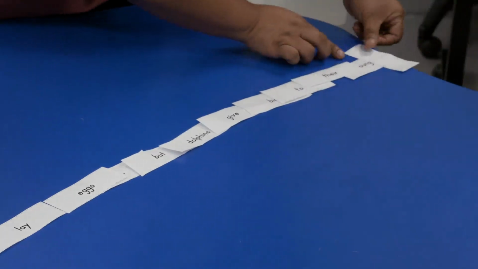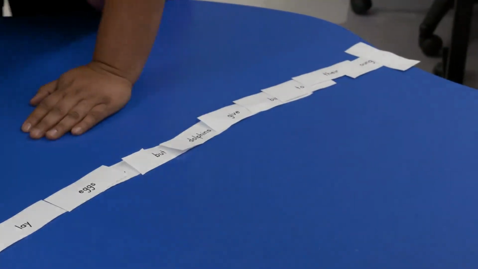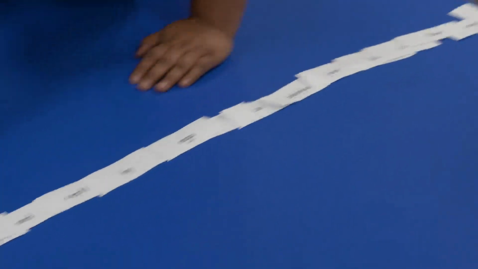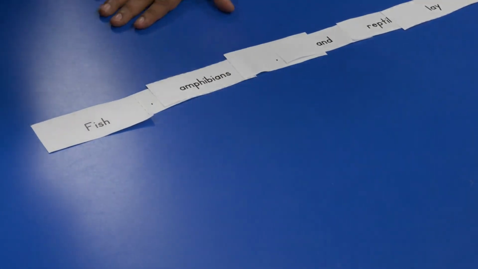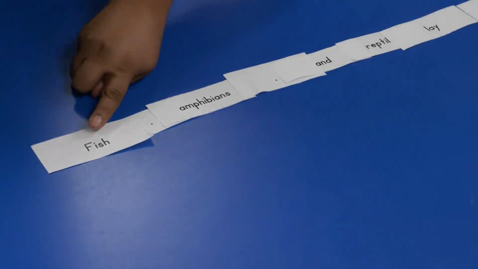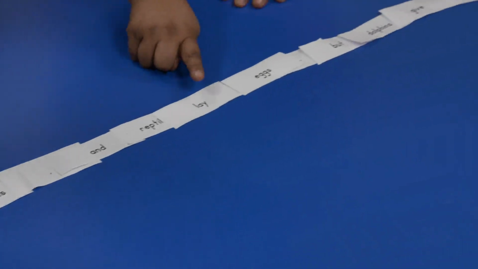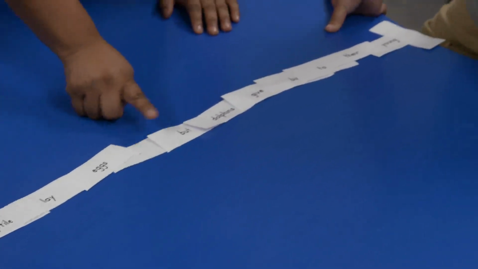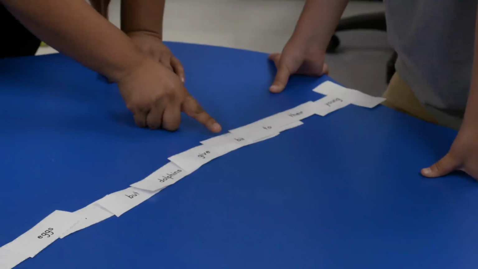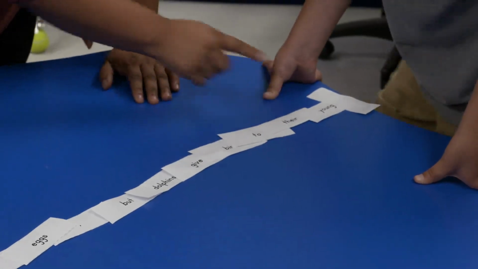Okay, so now let's put this period. We're going to put it this way. It's not going to make a difference how we put it, okay? So let's read our sentence together. This word is amphibians. Say amphibians. Amphibians. Are we ready? I want everybody, when you read, you can't be looking up. You have to be looking at the words. Are we ready? Let's read it together. Fish, amphibians, and reptiles lay eggs, but dolphins give birth to their young.